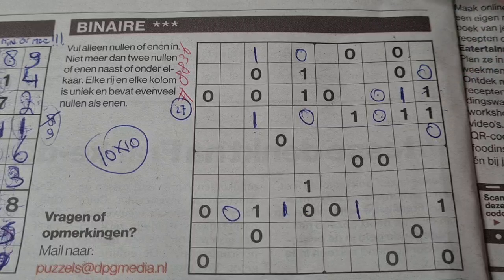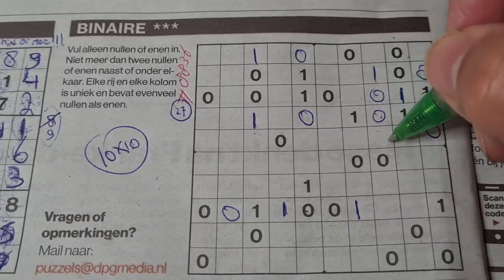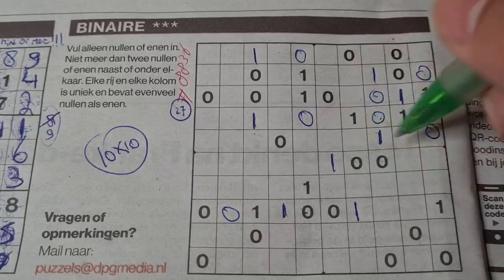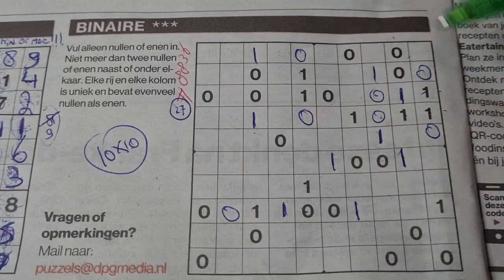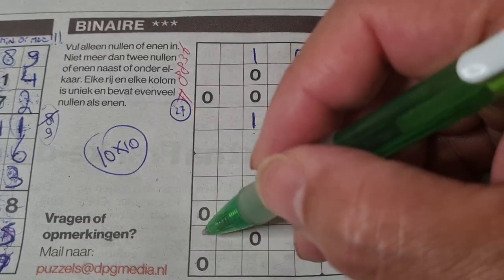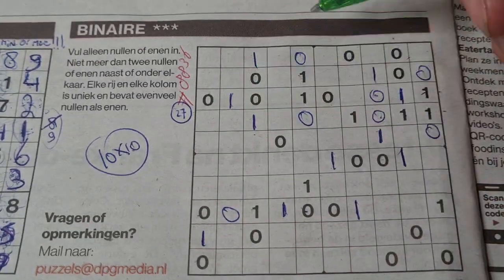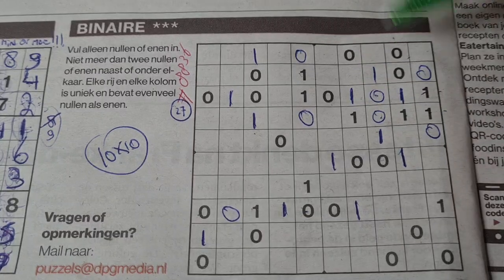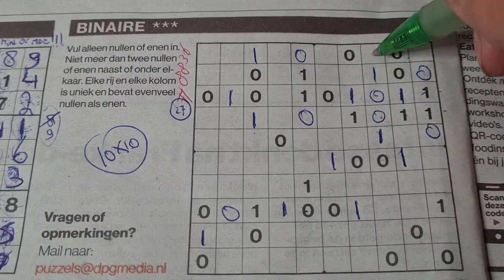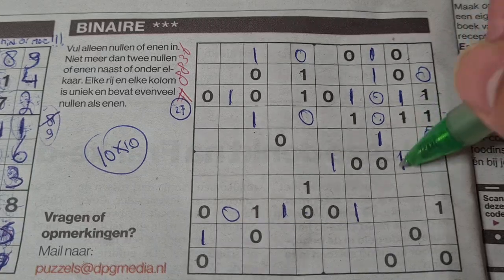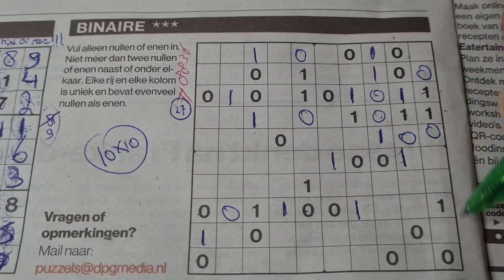Now the double O's again. Double O's, here one, there one. And between the two O's comes in 1. Between two ones comes an O.